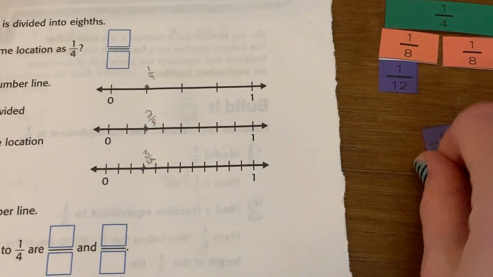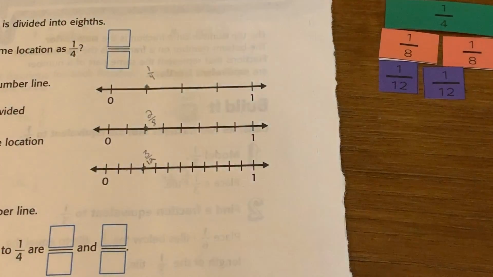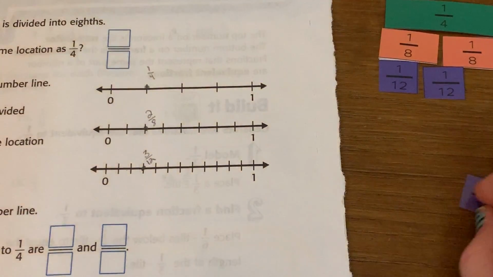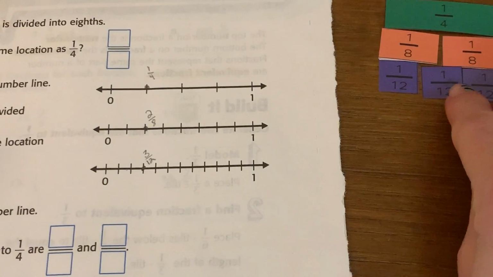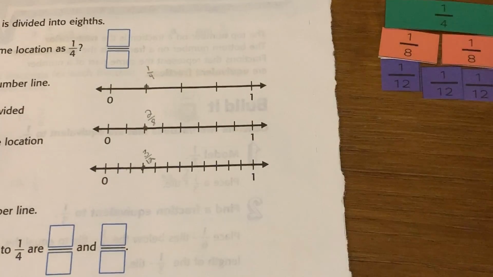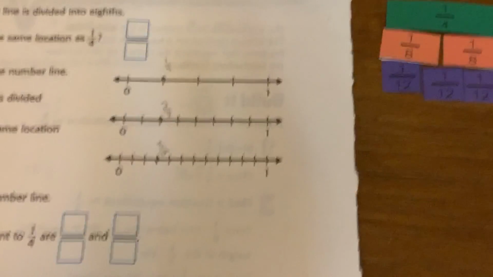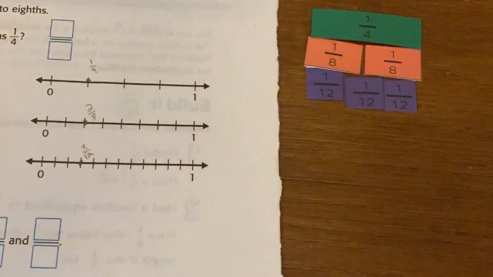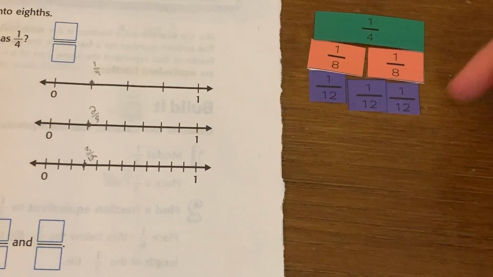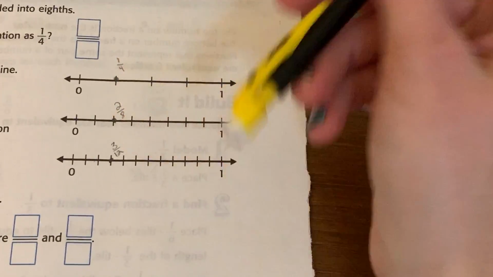Another 12th. And a third 12th. Okay, so that looks pretty spot on. 1/4, 2/8, and 3/12. They're all equal, and they're all equal on the number line.